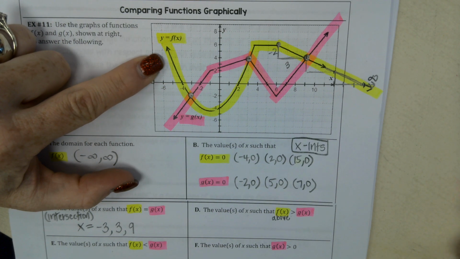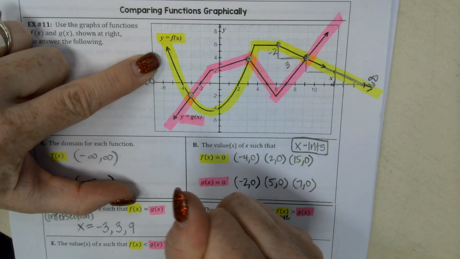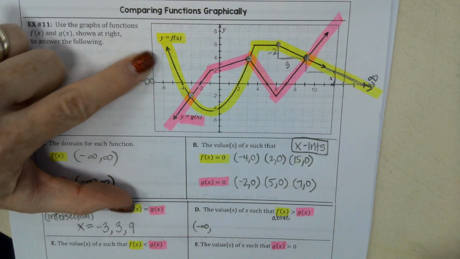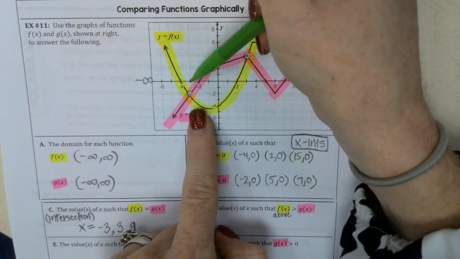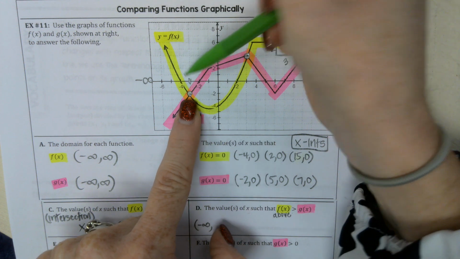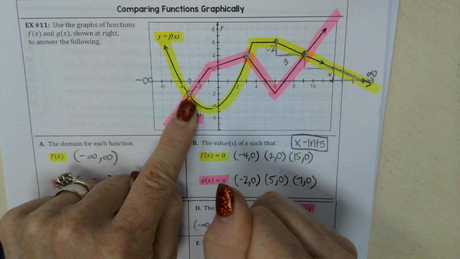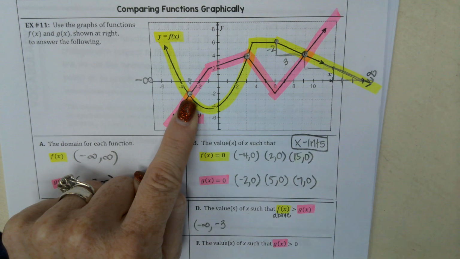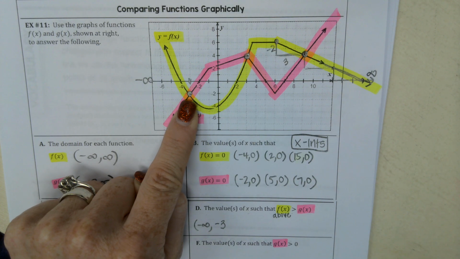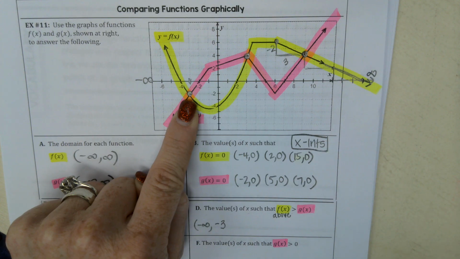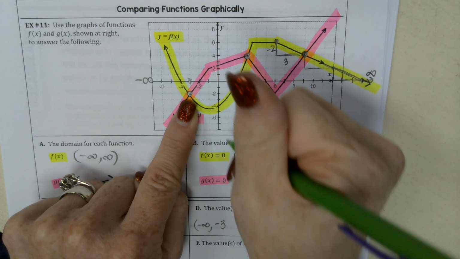So it starts out above. Do you agree? So I'm going to say that it goes from negative infinity until I get here, and that's where they meet. So if this is where they meet, they are equal, correct? So it is not included.